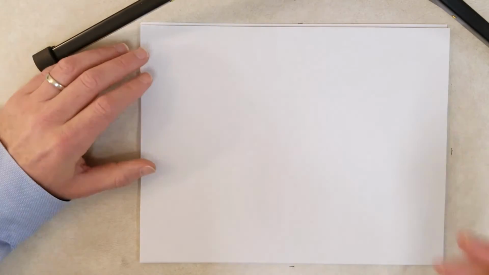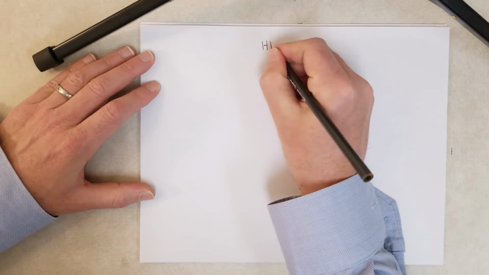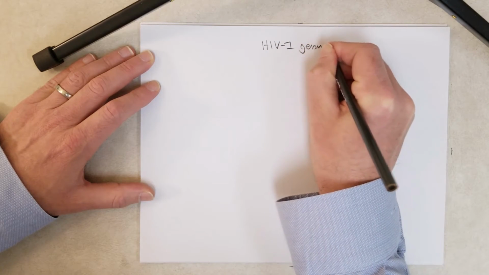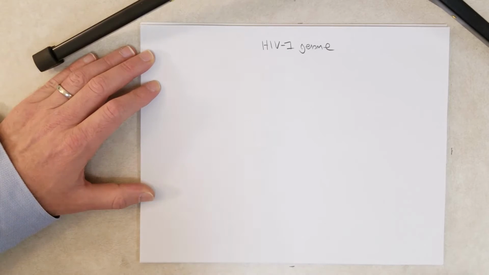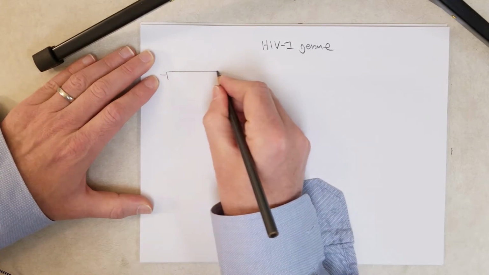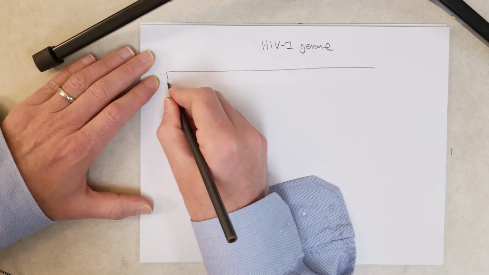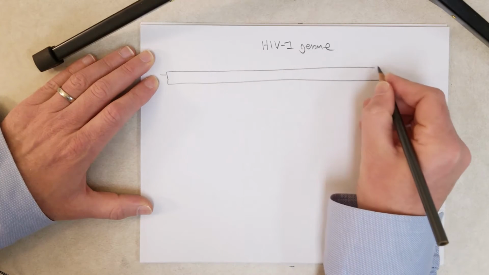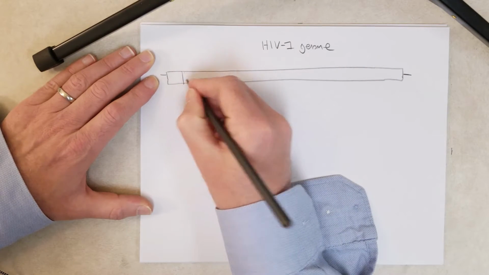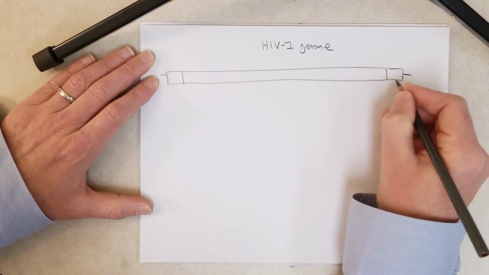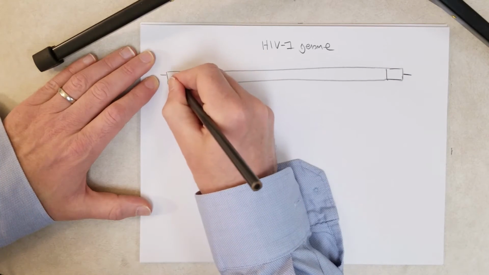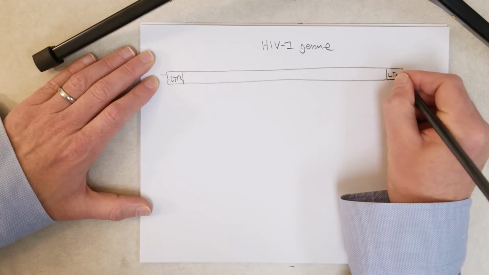Now, I wanted to talk a little bit about these diagrams here, because if you're new to HIV-1 biology, these diagrams can be really confusing and difficult to interpret. So let me start with just a similar diagram to what I have already shown on the previous piece of paper. And I want to put the LTRs here.